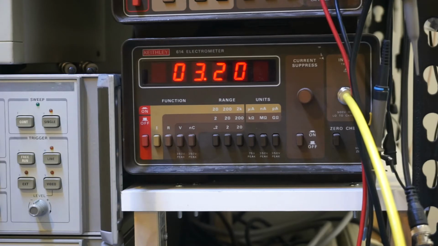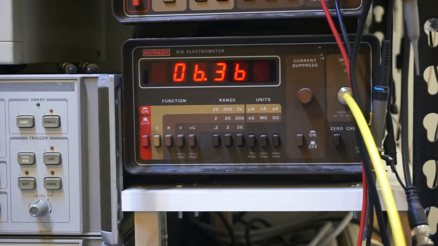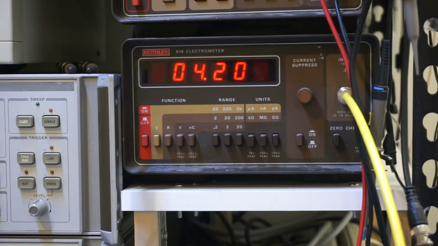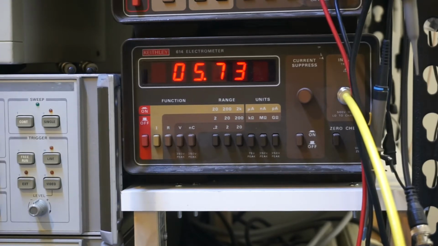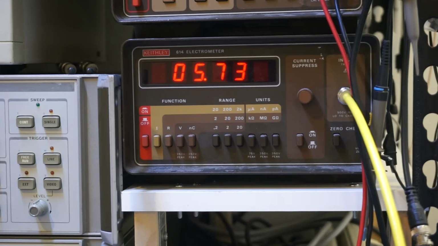And as we increase the forward voltage, we will see that the current will stabilize a little bit, because we will later on switch to a higher range, and we will have less variation in the readings. But anyway, let's now move to 0.2 millivolts. And it's settled somewhere around 5.7. So let's call it 5.7.